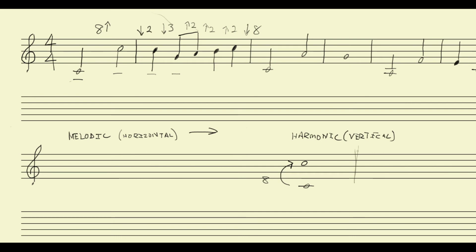And harmonic intervals or vertical intervals work exactly the same way as melodic intervals do. The only difference is, since they're happening simultaneously, we don't have a direction. We don't say, with a harmonic interval, that this is an octave going up or an octave going down, because they're happening at the same time. We only use that phrasing of up and down when we're talking about notes that happen one after the other.